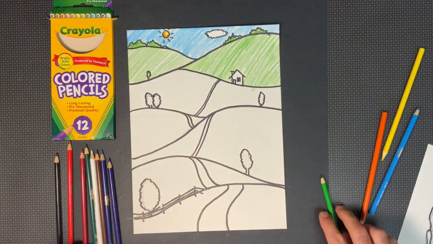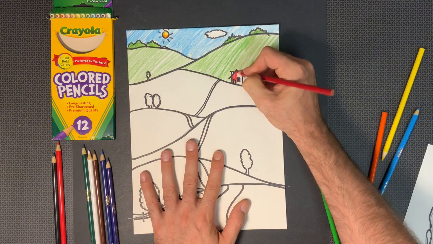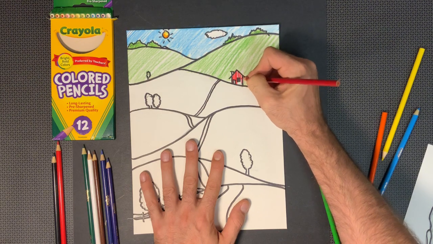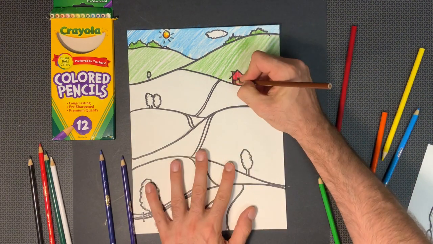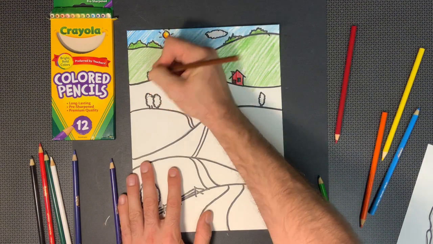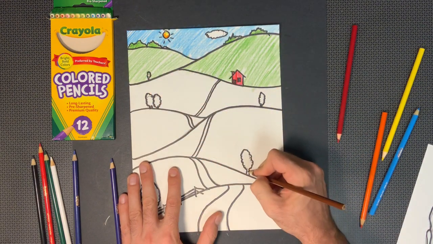Okay, I'll make my little farmhouse red. Maybe I'll make that door brown. I'm also gonna go in and go ahead and do the bottoms of my trees, the trunks, brown while I'm at it.